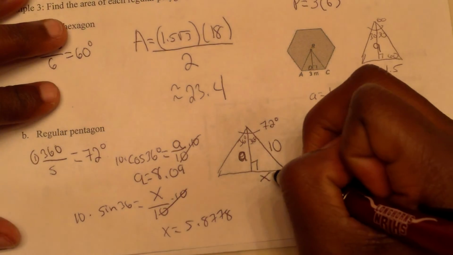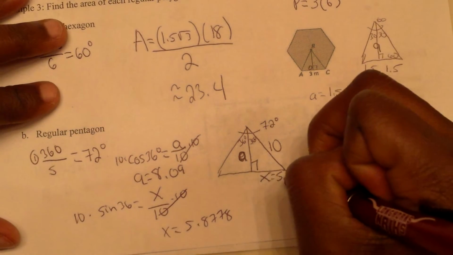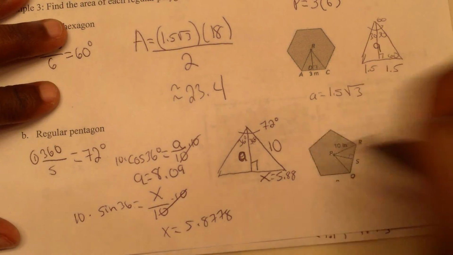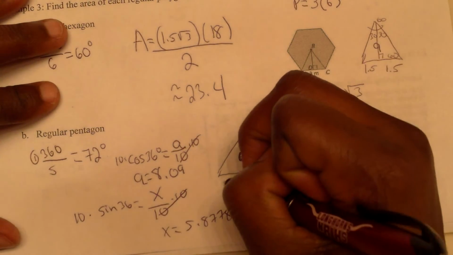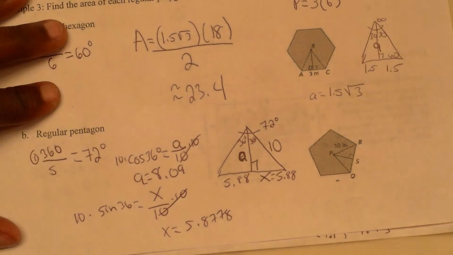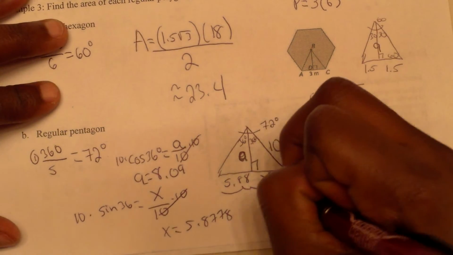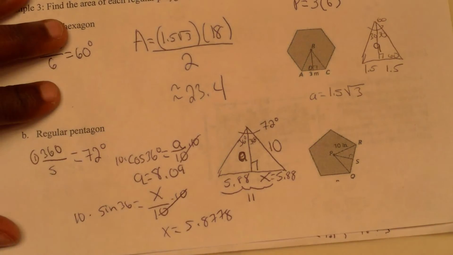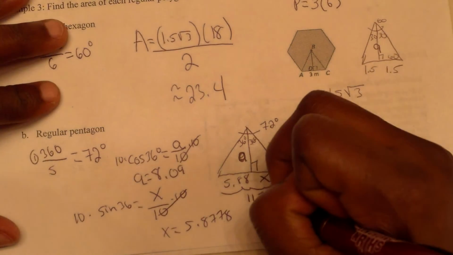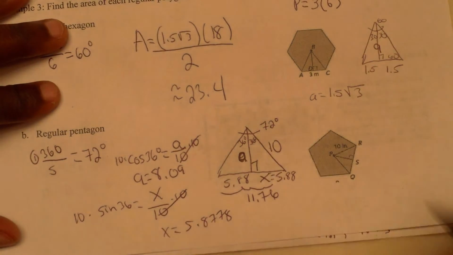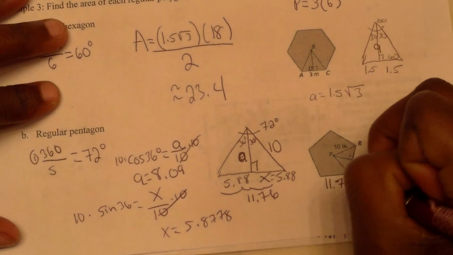Now keep in mind, I'm just going to round it to 5.88. If that's 5.88, and that's 5.88, if we multiply it times 2, that means that whole base is 11.76.